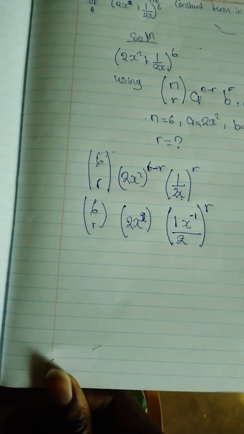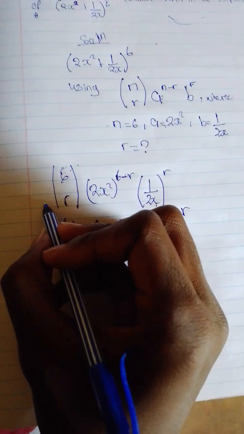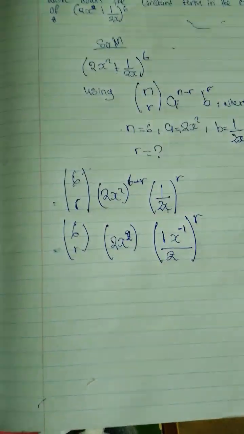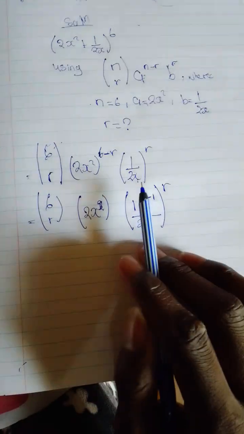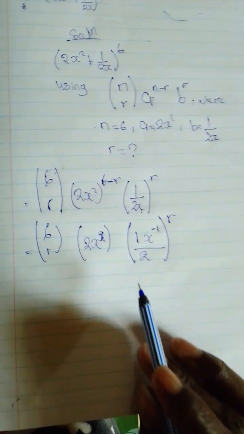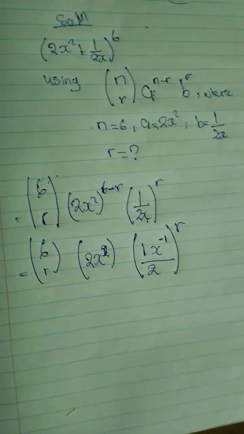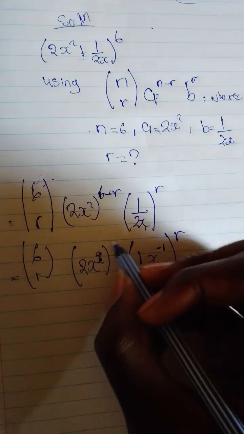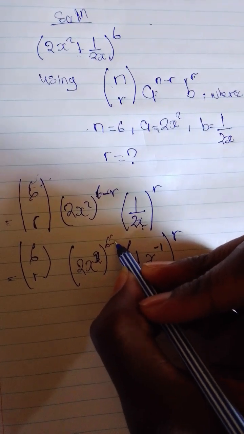So in any question, x always has to be on the numerator.